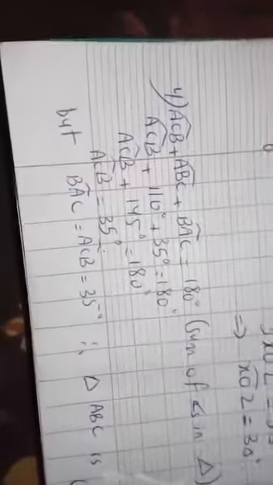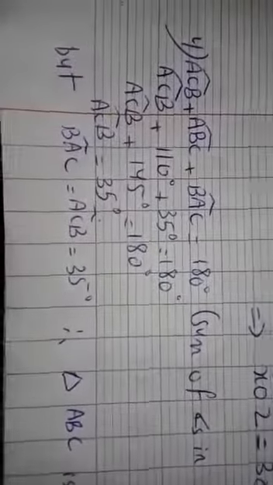Then, about the nature of the triangle ABC, we notice that the angle BAC here, that is given 35, and the angle we calculated ACB equals also 35. Then these angles are equal. Then the base angles of the triangle ABC are equal. We conclude that the triangle ABC is an isosceles triangle, since the base angles are equal.